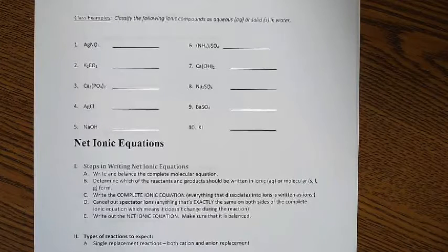Okay, today we're going to work on net ionic equations, and it's related to what we've been doing in the past with chemical reactions. There are equations that only occur in solution. That means things that are dissolved in water.